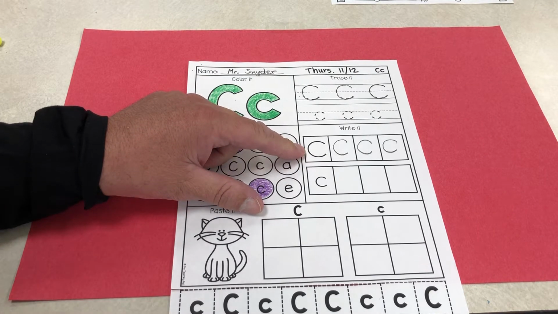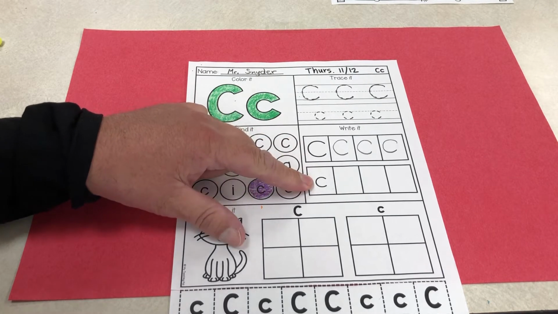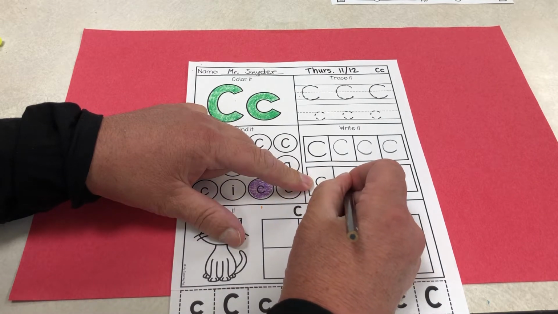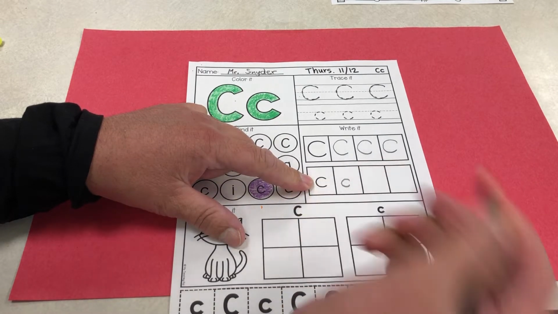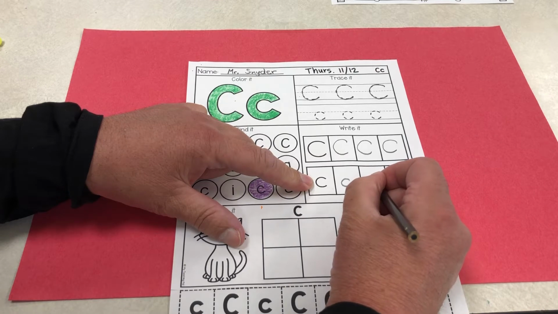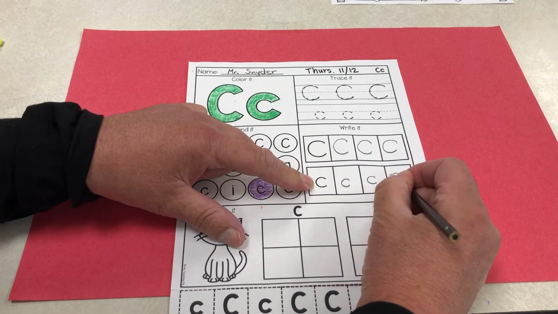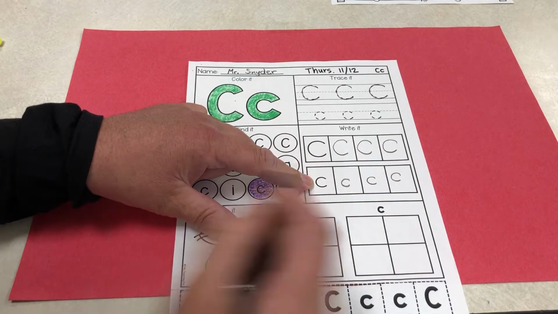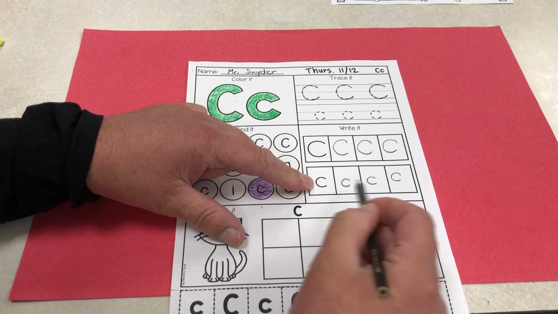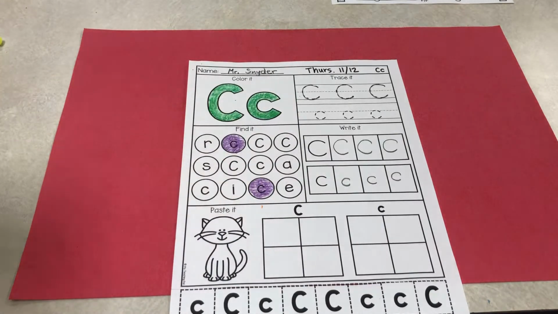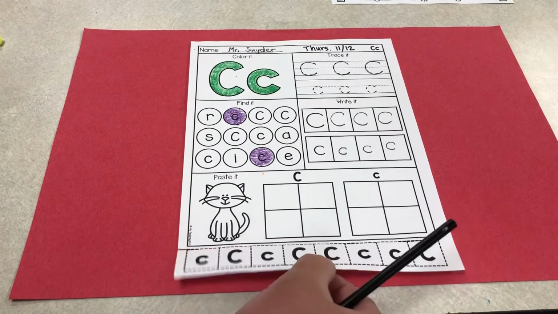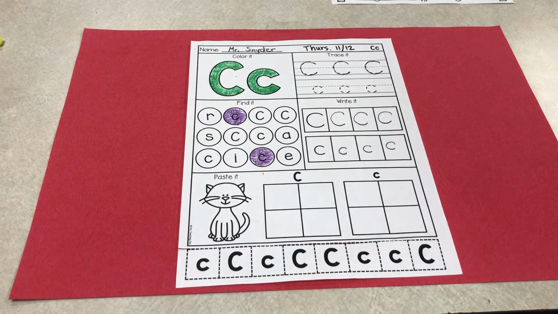Maybe you could say colossal. I have a C, and now I'm going to trace or write the lowercase c. There Mr. Snyder goes. He's getting it done. C, C, C, K, K, K. Great. The bottom now, to do this project, you're going to need your scissors.